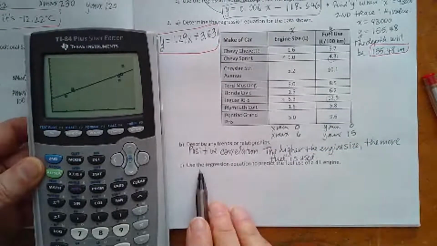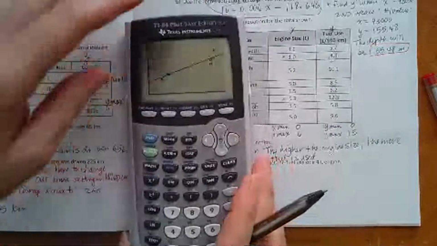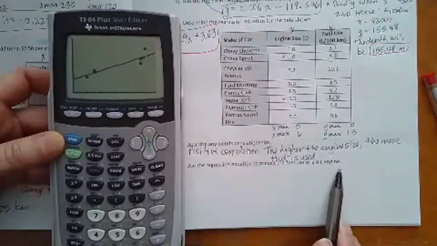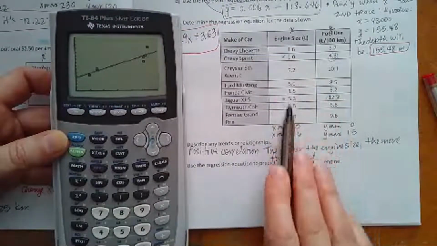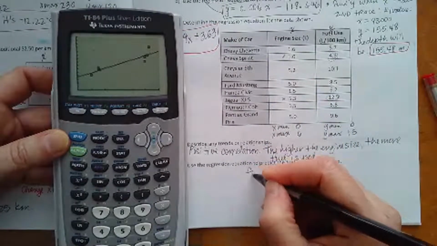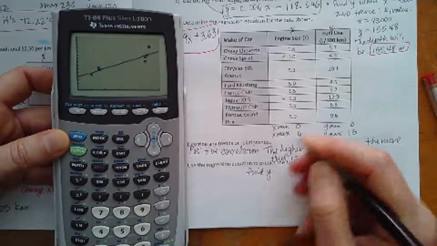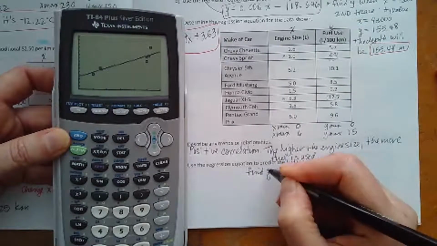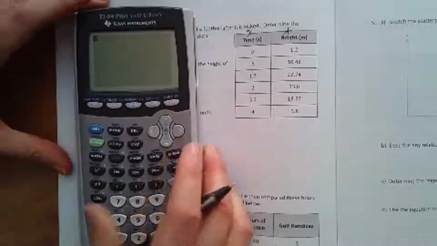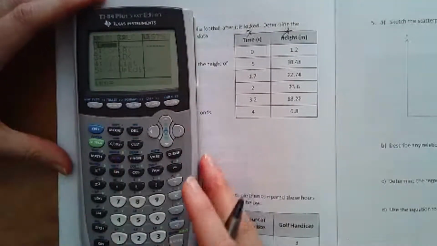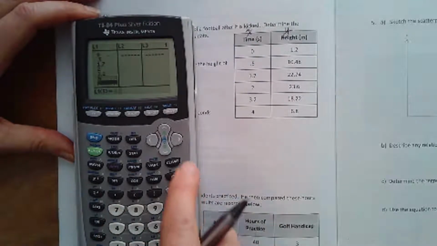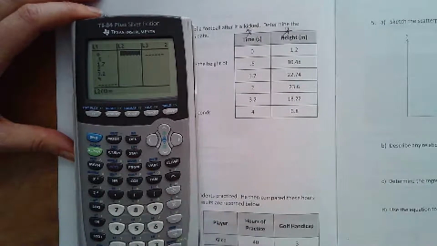Okay, use the equation. So that means use the info I have in my calculator to predict the fuel of a 4-liter engine. Let's see, a liter size is X, so find Y, right? Y stands for fuel use. To find Y, so stat edit, I put all my data in.